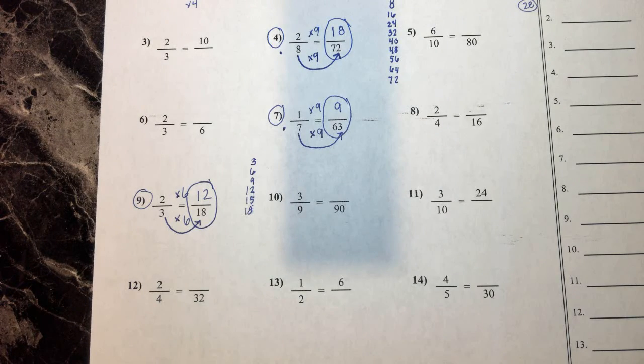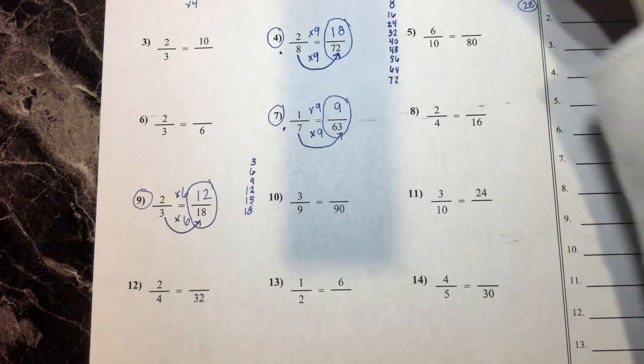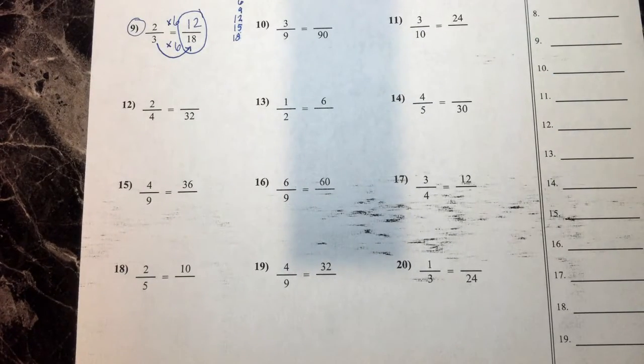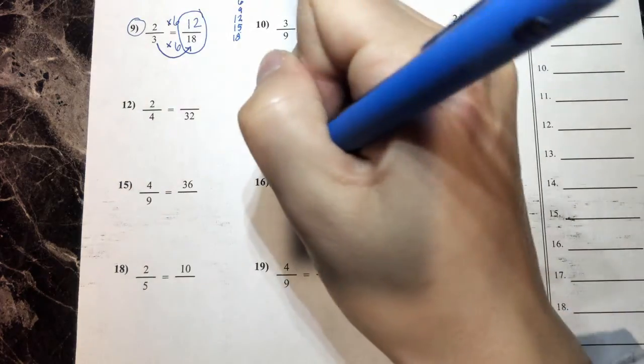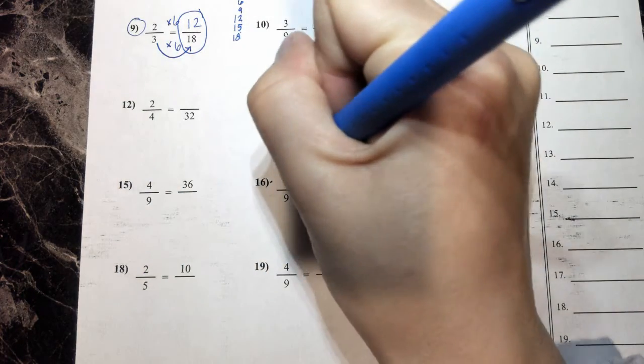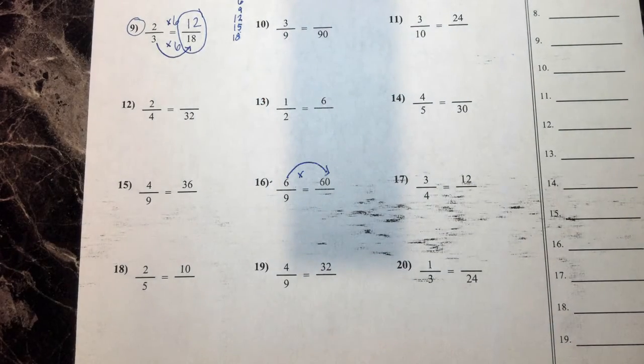Let's do one more together. Let's look at number 16. Okay? Number 16. You are working on your top. 6 is less than 60. So you're trying to find how do I get from 6 to 60. Take a second and actually solve this problem.